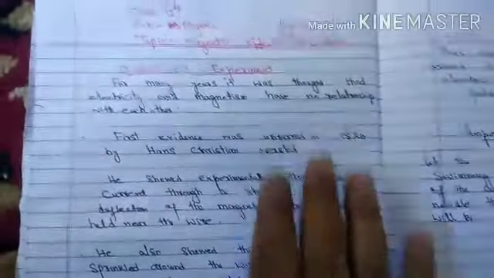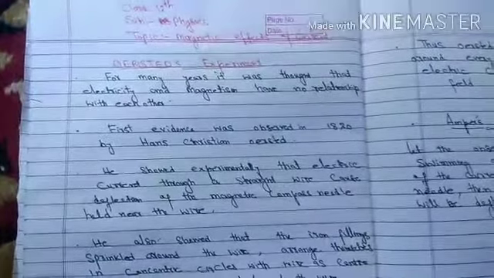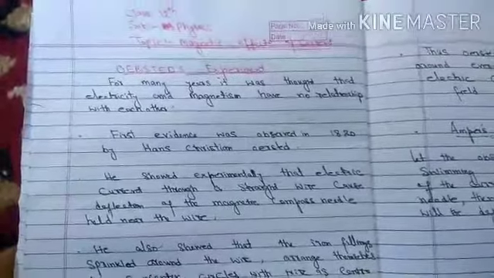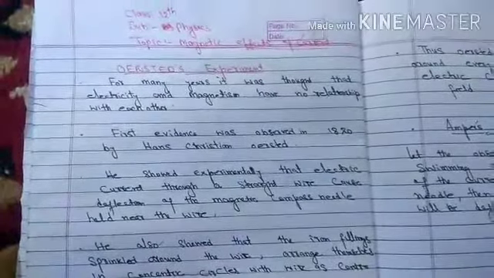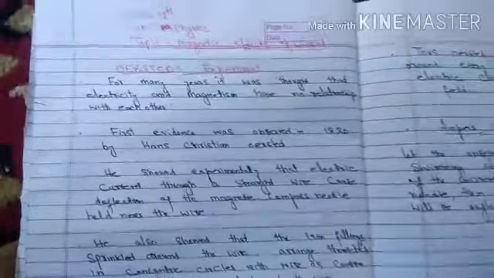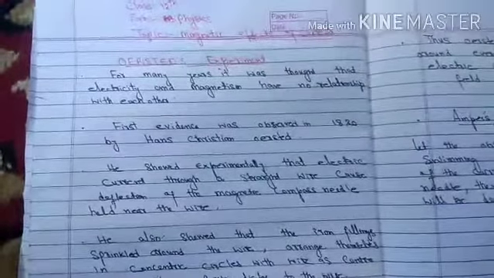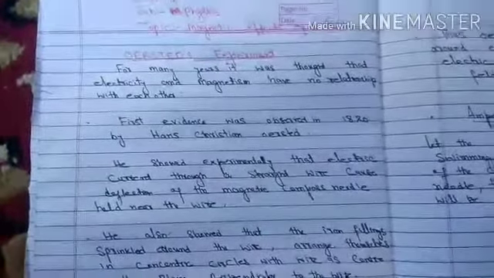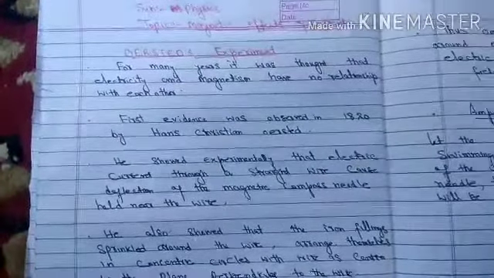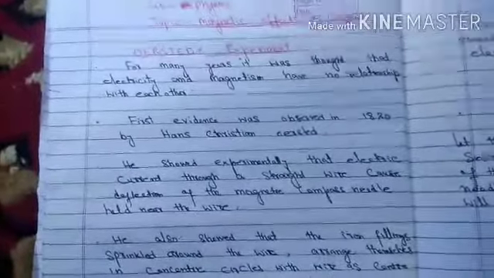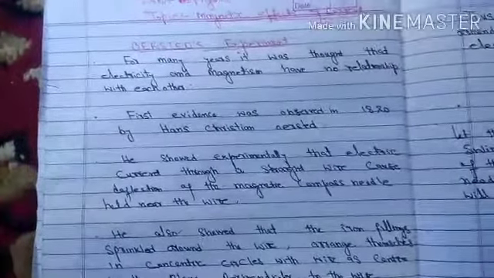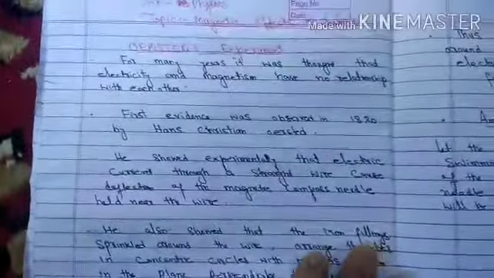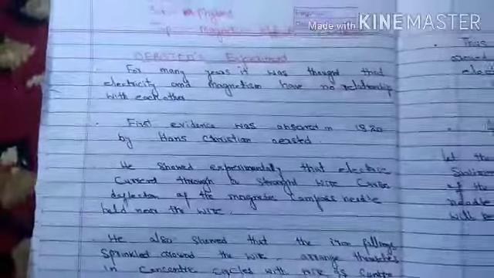So we have studied heating effects of current, thermal effects of current. So now this unit is magnetic effects of current. A charge at rest produces only electric field. But what about when the charge is in motion? The motion of charge is called electric current.